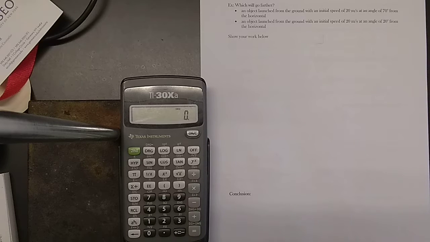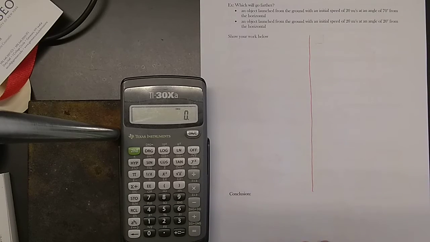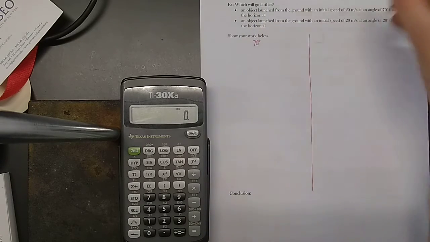The one that's launched at 70 degrees and goes very high into the air, or the one that's launched at 20 degrees and moves very fast in the x direction? We're going to split our paper in two, and we're going to work over here. Let's do the 70-degree angle over here and the 20-degree angle over here.